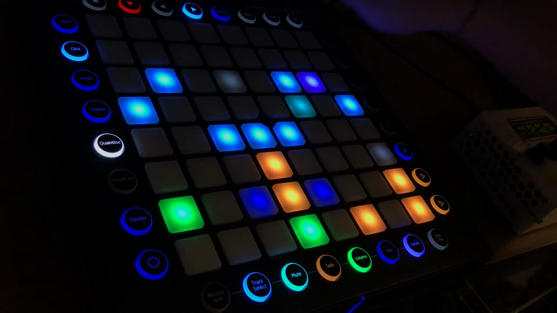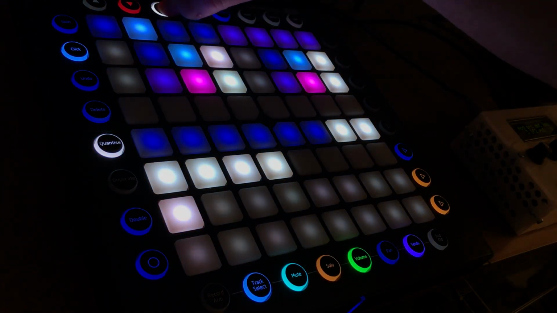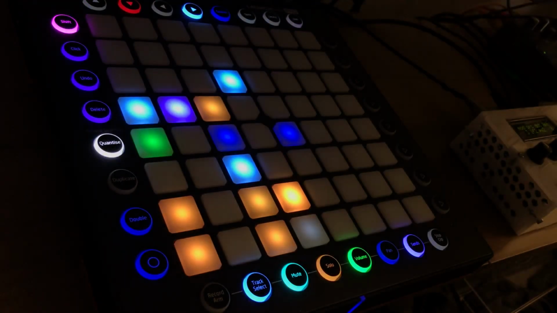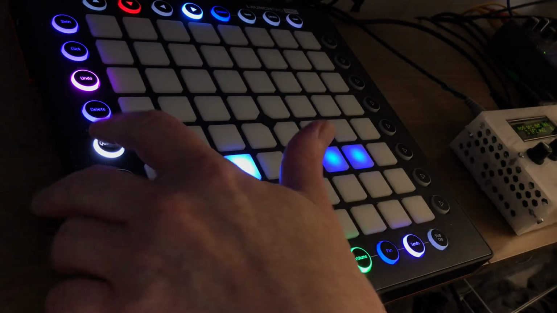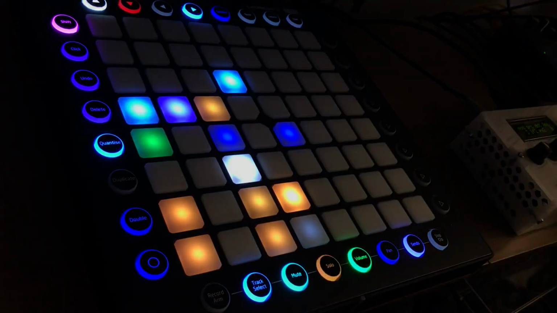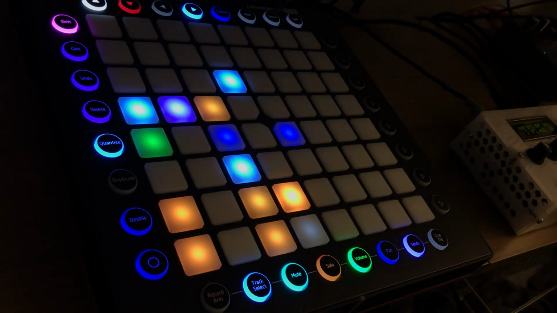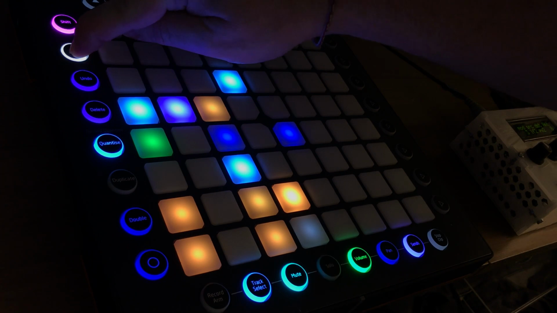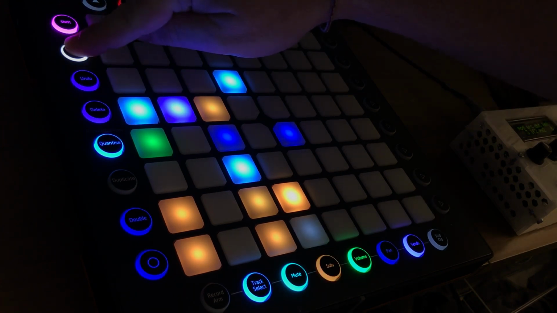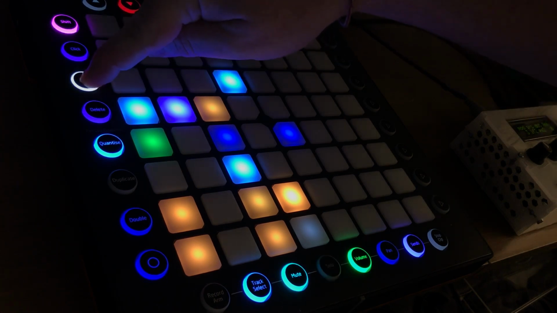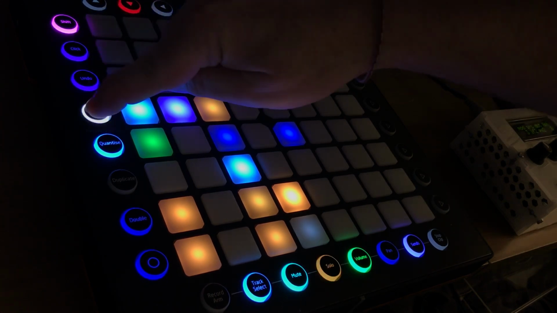Of course, it's more fun if we have a more interesting pattern. So let's do this pattern again. Okay, so I'm going to copy that to each of the BCD patterns by tapping that pattern button and holding it down.